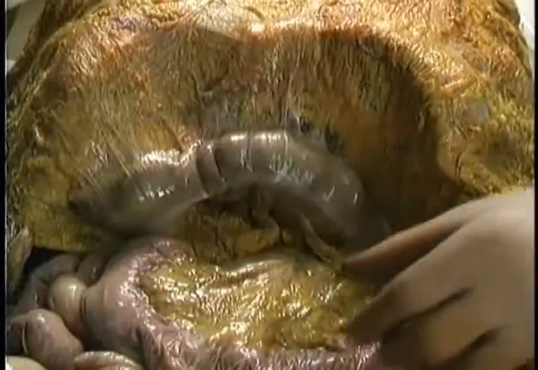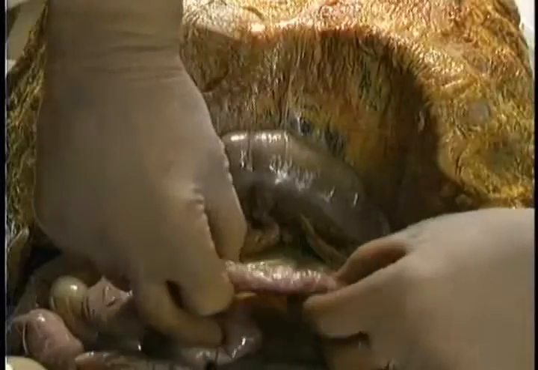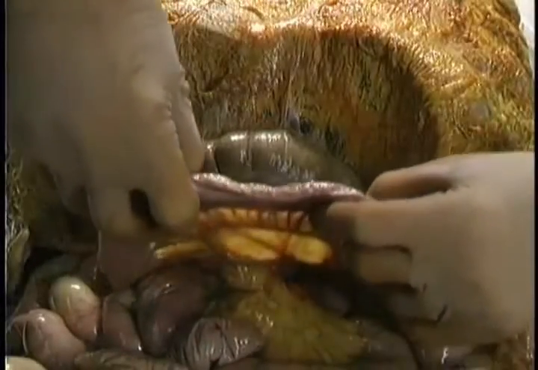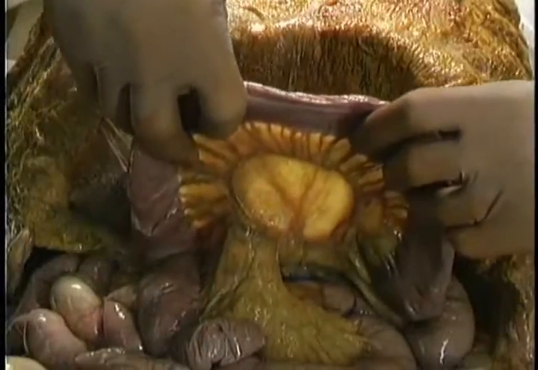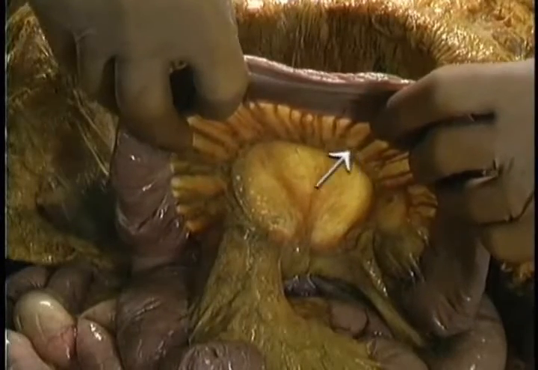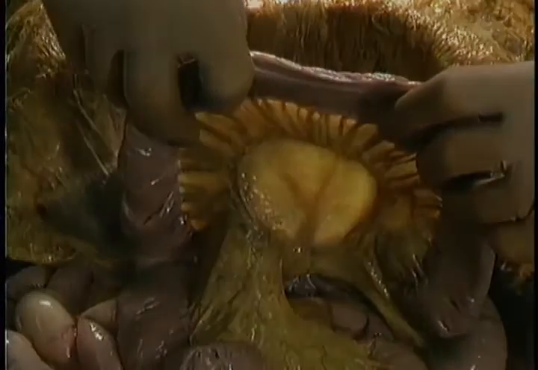Those organs that lie freely mobile within the abdominal cavity, like the small intestine here, are attached to the wall of the cavity by double sheets of peritoneum, in which their blood vessels run. As we progress, we'll see how the various peritoneal folds and attachments are arranged, and we'll get an appreciation of the complexities of the peritoneal space.